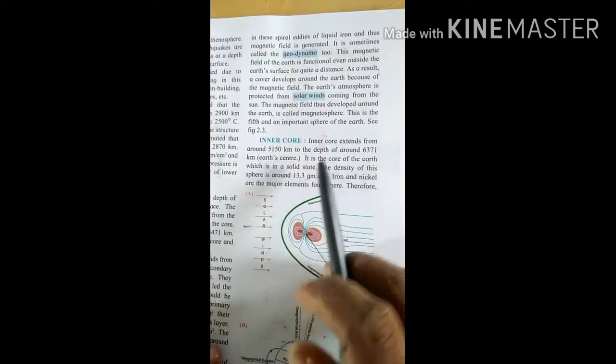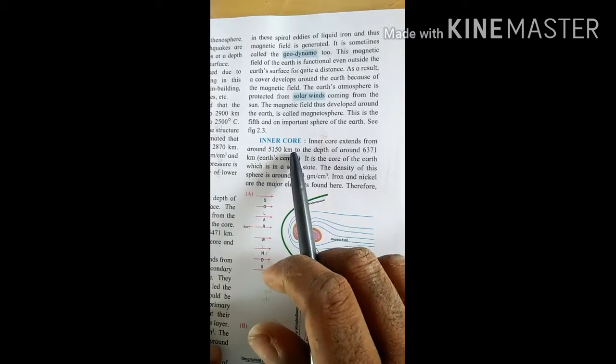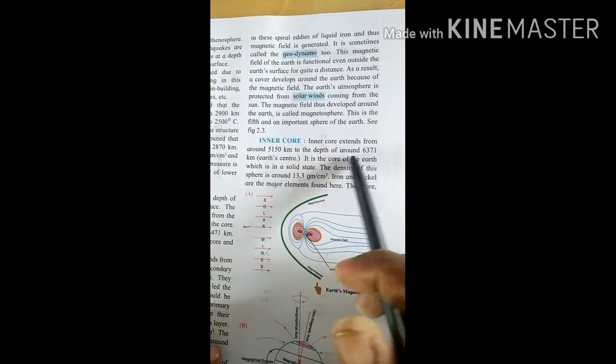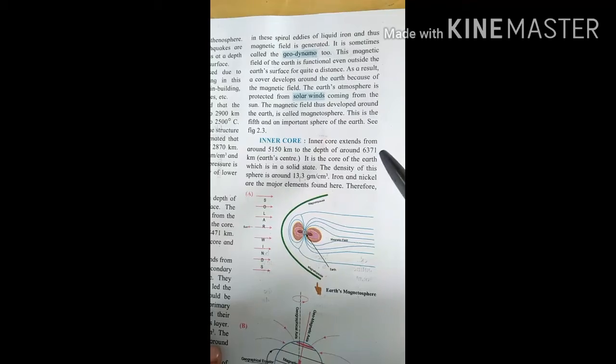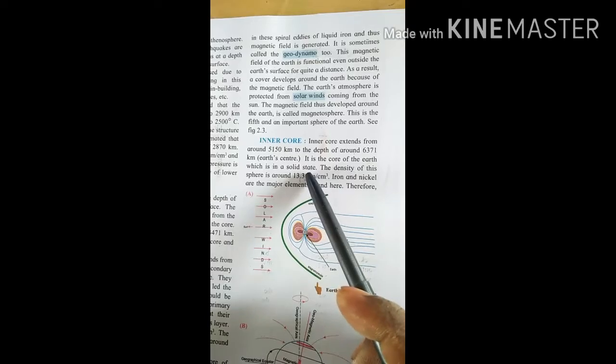Now the inner core. The inner core extends from around 5150 kilometers to a depth of around 6371 kilometers, which means it almost reaches the center of the earth. It is the part of the core of the earth which is in a solid state.